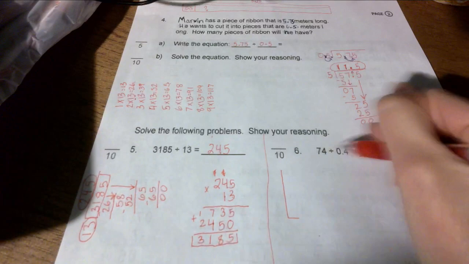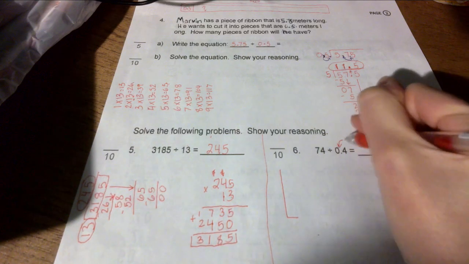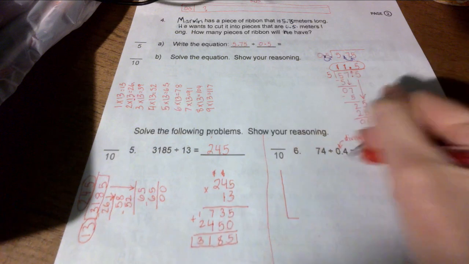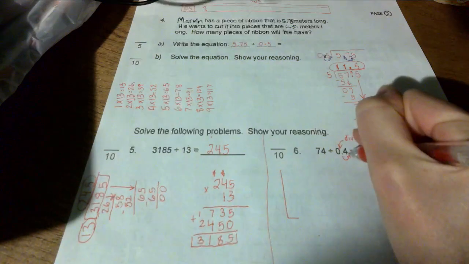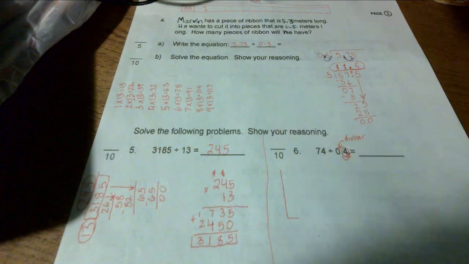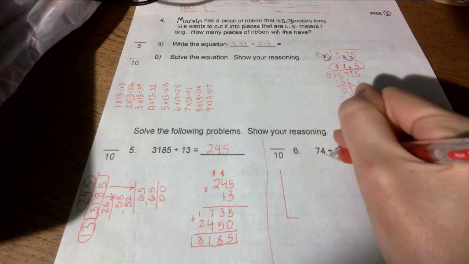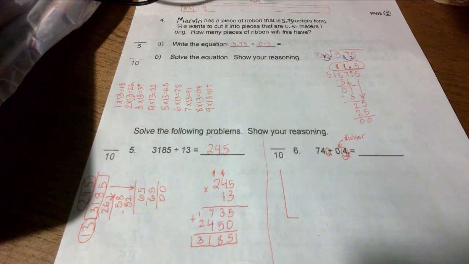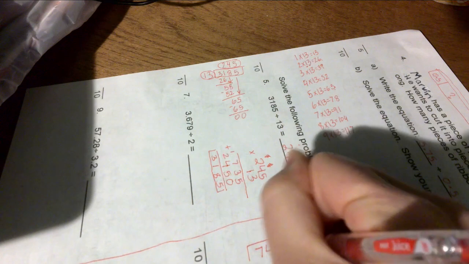Alright, so then going over to the next one here. I can see right here that my divisor is not a whole number. So I know I'm going to need to move that over, making this just a 4, which means I'm going to have to move this over too, which means I'm going to have to make this into 740. Okay, so 740 divided by 4.